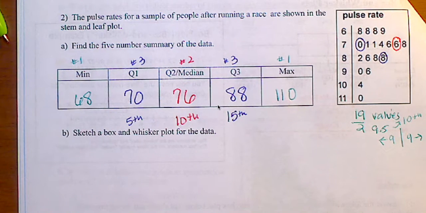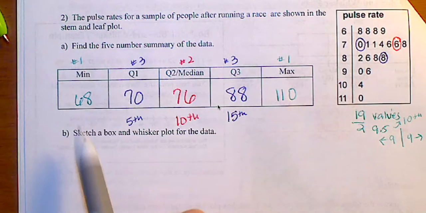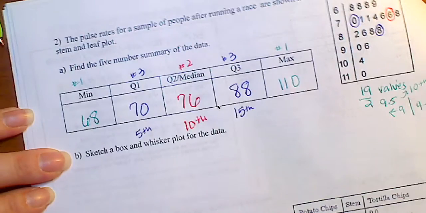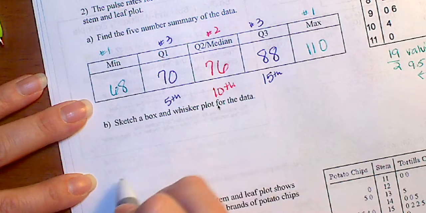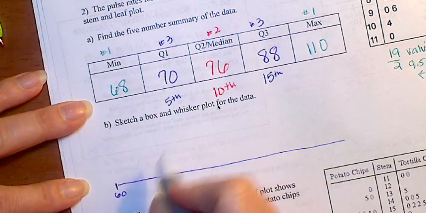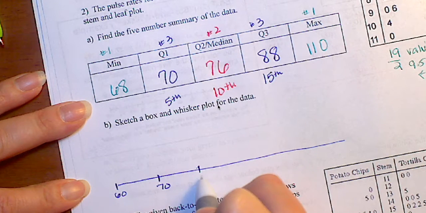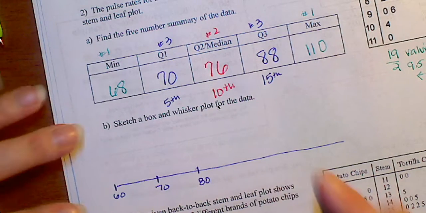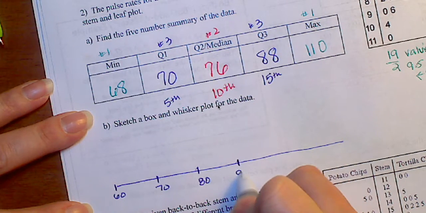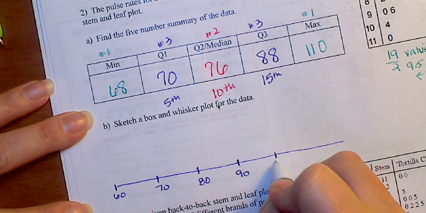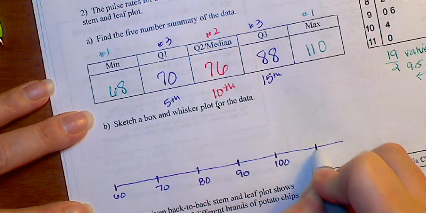Okay. So we're going to take those values and we're going to sketch a box and whisker plot. Now we have to be careful. We know the minimum is 68 and the maximum is 110. So I'm going to make my values go from 60 up to 110. So if I space them out, this would be like 70, 80. Now it's very important that these intervals are even, not like perfectly even. You don't have to get out a ruler, but pretty close to even. So you don't want to make a little squatty one because that won't represent your data. This is 100 and this is 110.